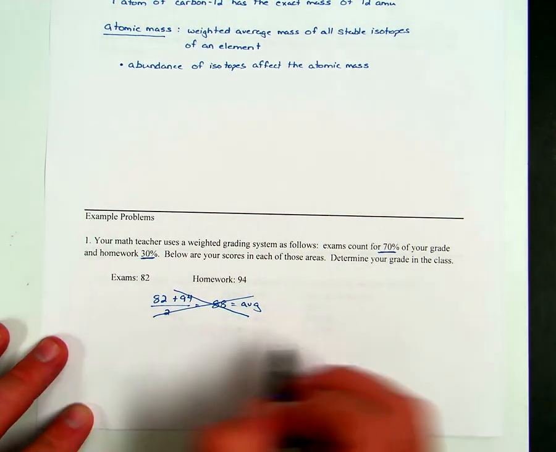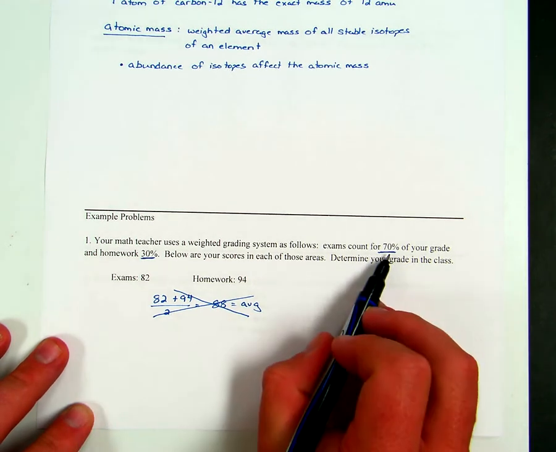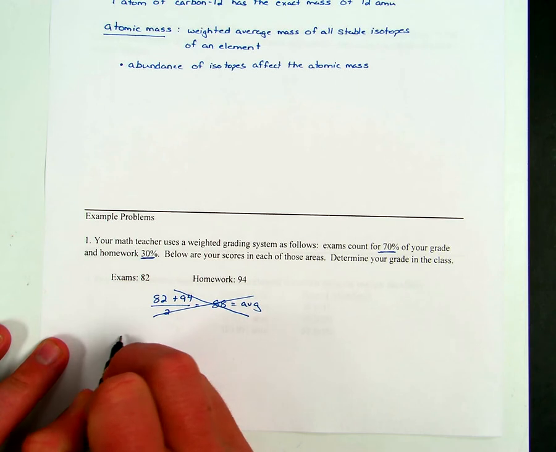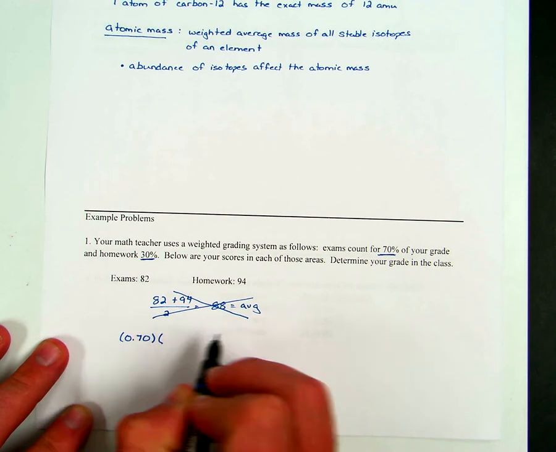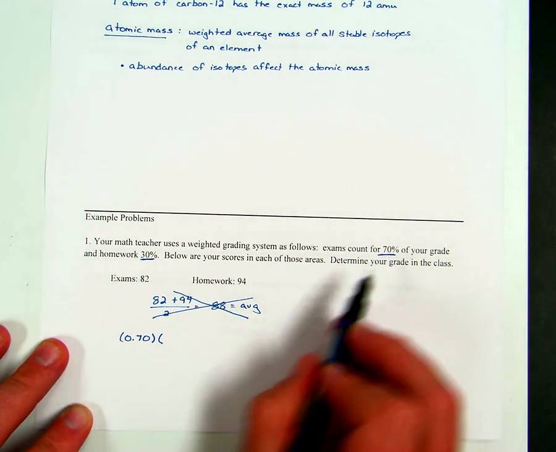We are going to take the percent of your grade that counts for the exam, 70%, and turn that into a decimal. So 70% would be 0.70 in decimal form. And we're going to multiply that percentage by your score, which is an 82.